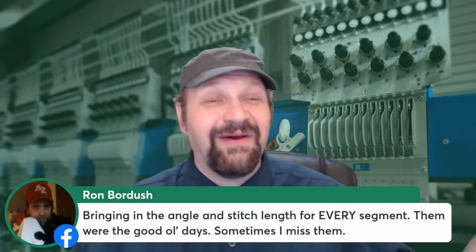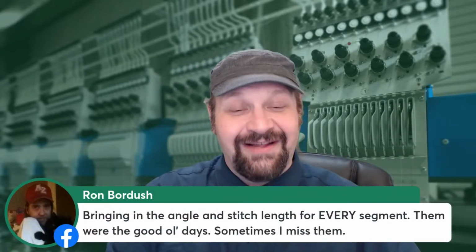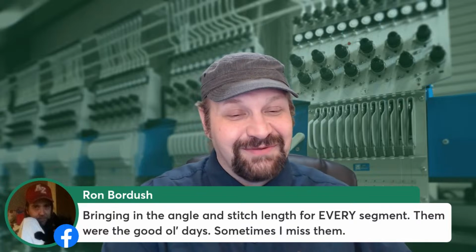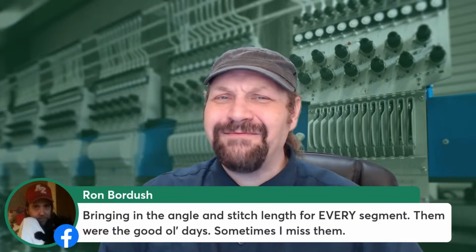You know how the thread goes together. You know how software talks to the machine through the medium of the file. Now you have some real power. Now you have some tools, and that's how it is. But yeah, Ron talking about the cartooning, bringing in the angle and stitch length for every segment. Those were the good old days. Sometimes I miss them. Absolutely.